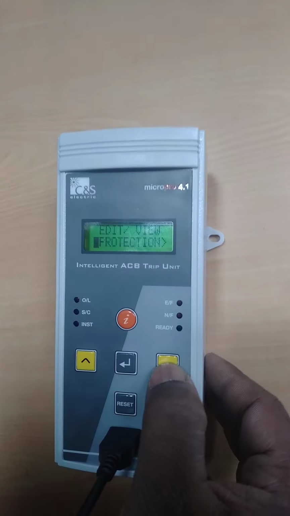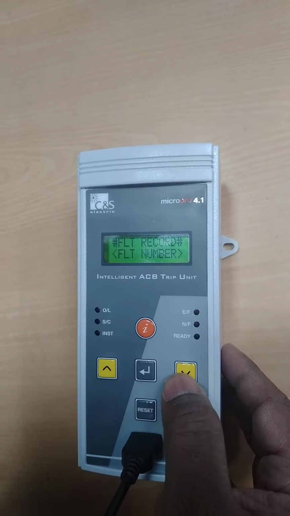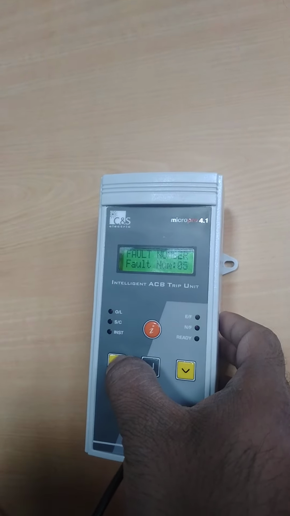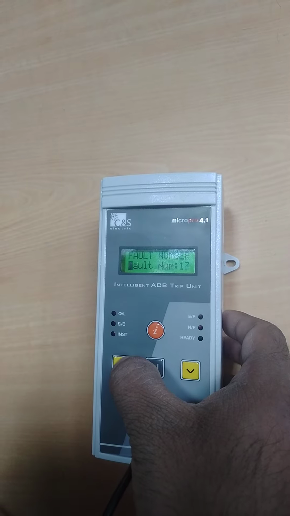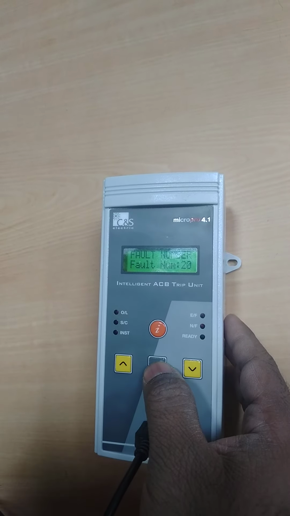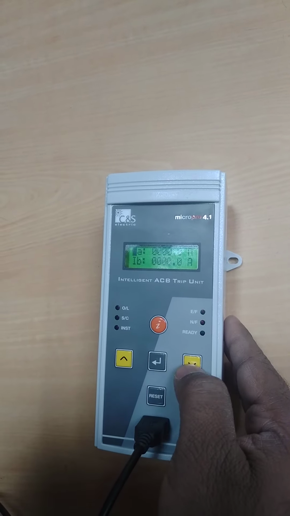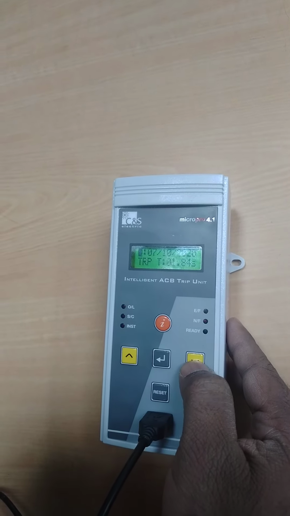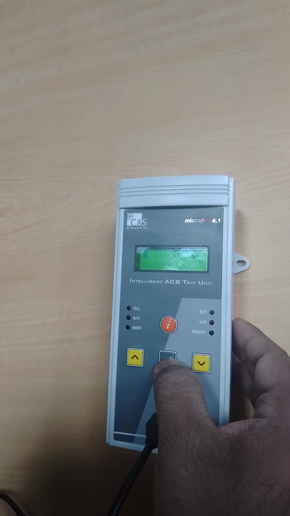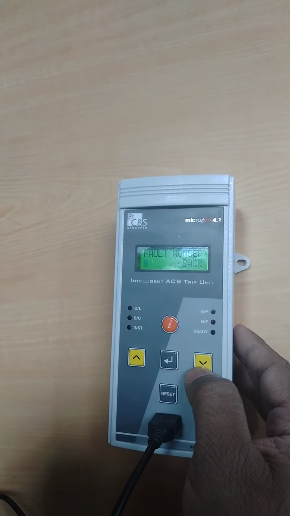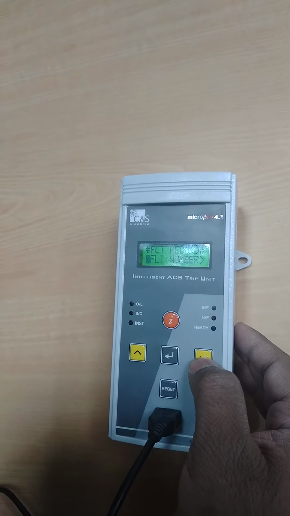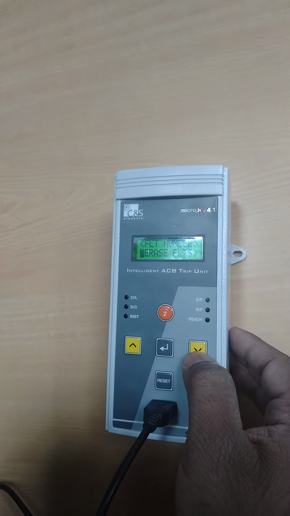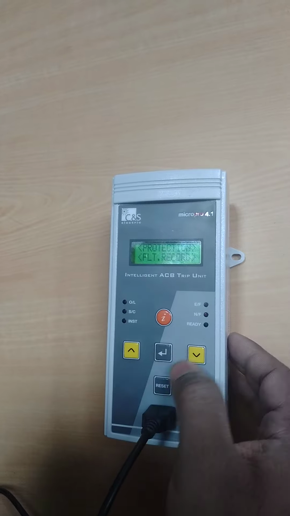Now I am entering the fault record. The fault record has the last 20 trips, with IA, IB, IC, date, time, trip time, everything you can see. The last 20 trip history can be seen, and if you want to erase the faults, you can erase them. Next, back.